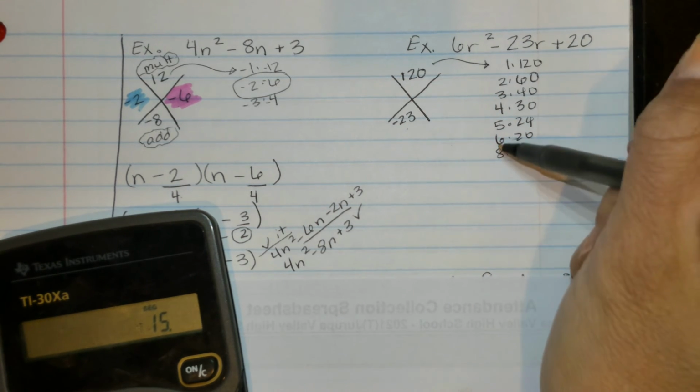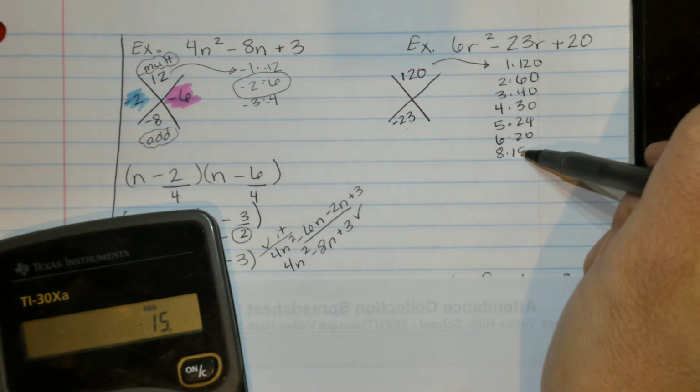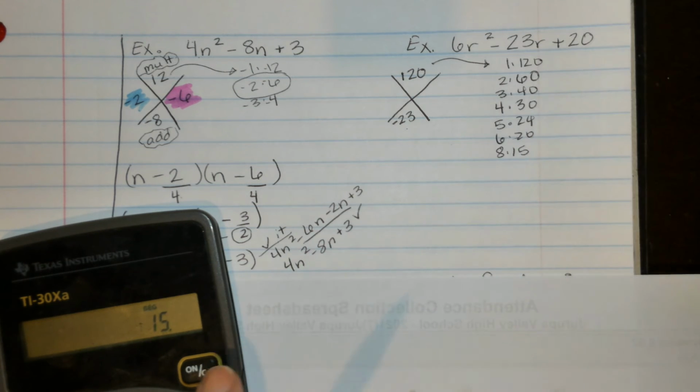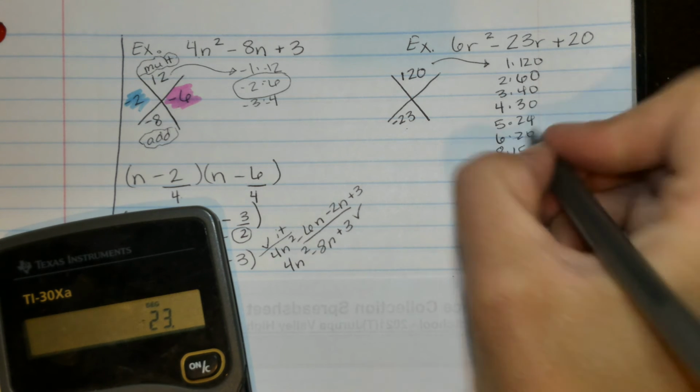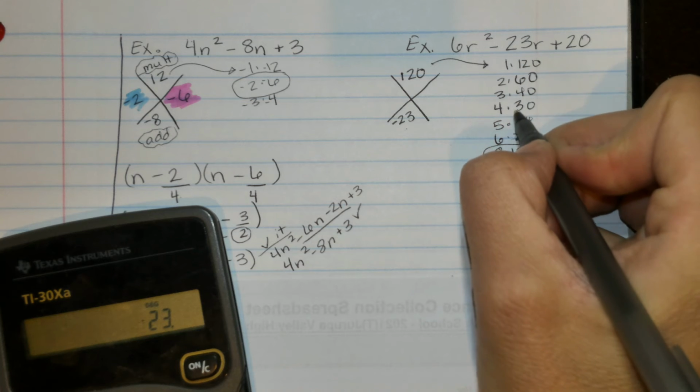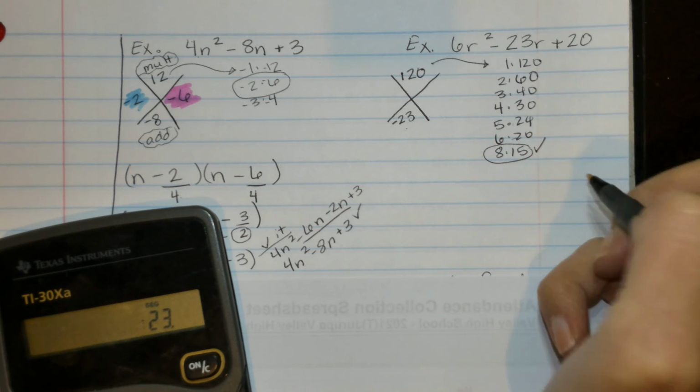Okay, I'm going to stop there. 8 times 15. Does that add to give 23? If you're not sure, just check on the calculator. Jeez, my cat is loud. And it does. So 8 and 15, I had to do all that work to get to the right pair.